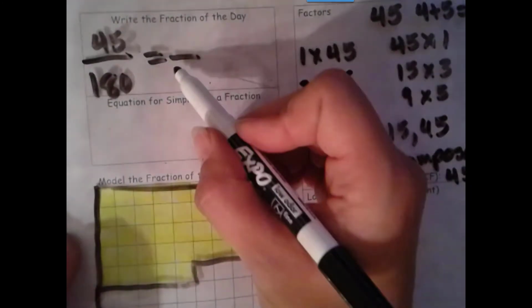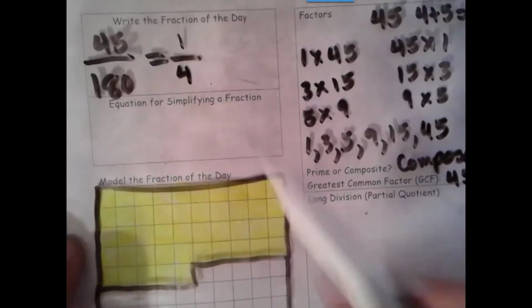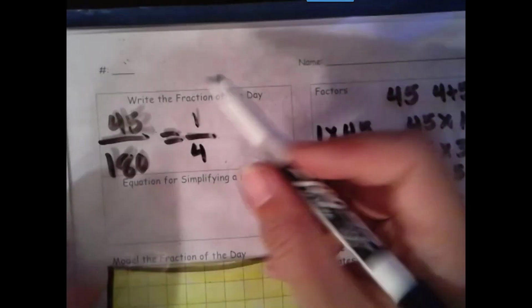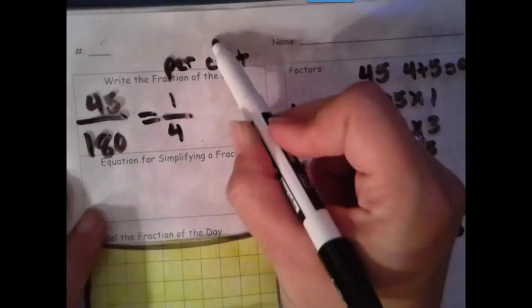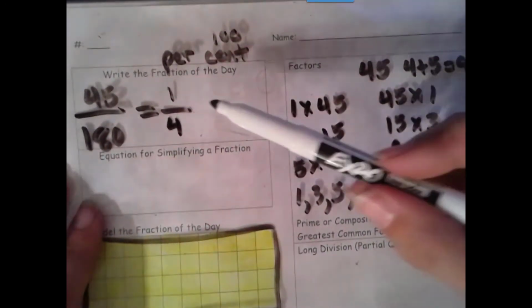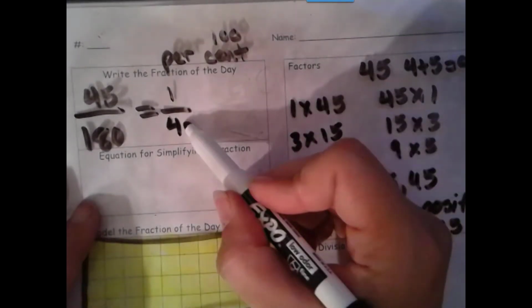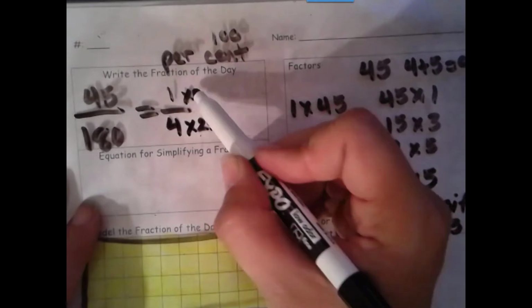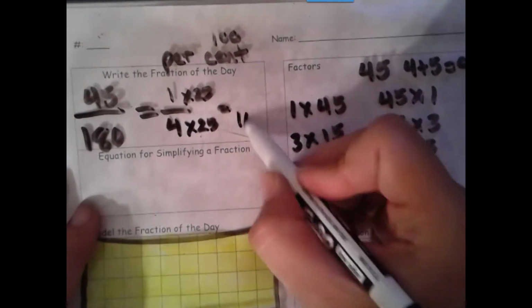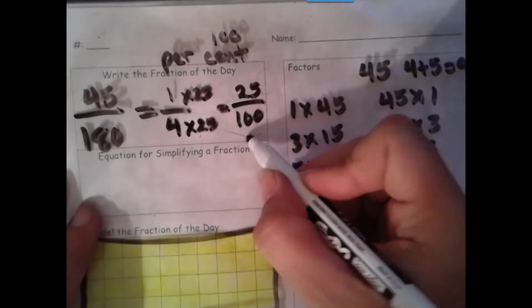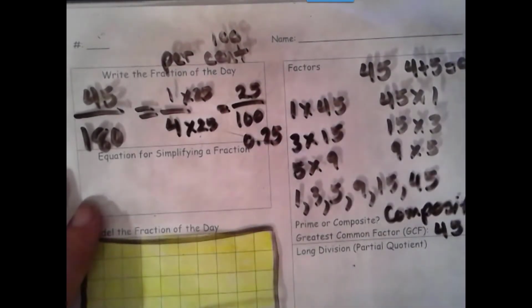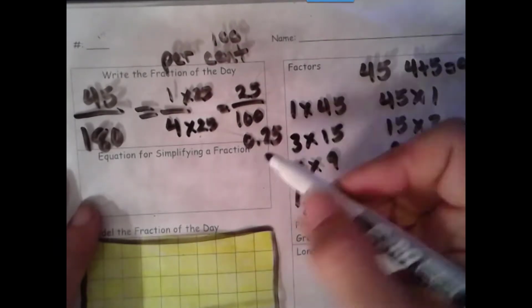Now we just need to count up our total amount of groups. We have 1, 2, 3, 4. 4 total groups, and we have 1 shaded in. Now 4 is one of those special numbers that we could turn into 100 when we multiply, and that means we can find our percent. Cent, if you remember, means 100. So this is through 100. 4 times 25 is 100. And 1 times 25 is 25. As a decimal, 25 hundredths, and then 25 per 100, or 25%.